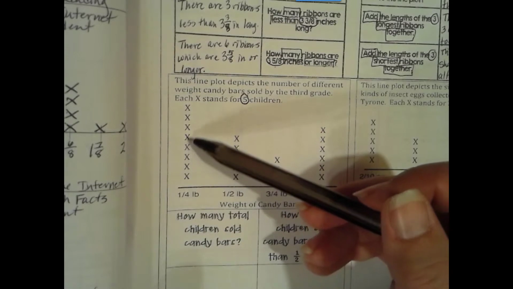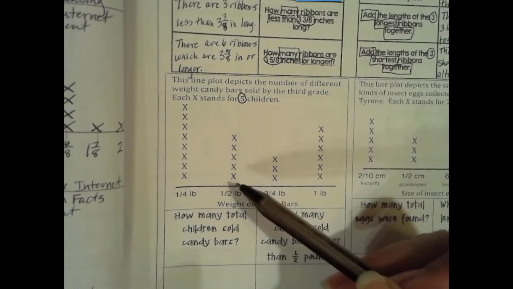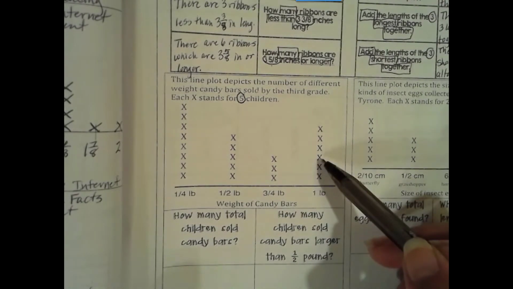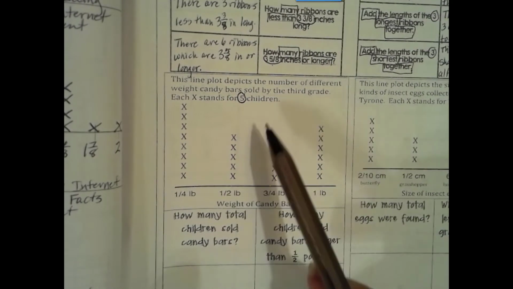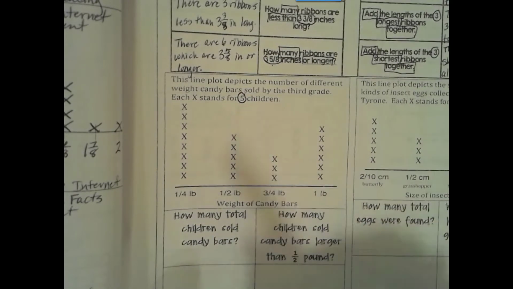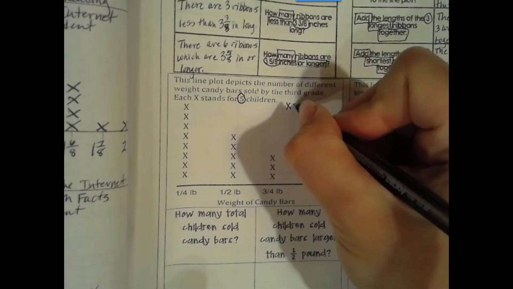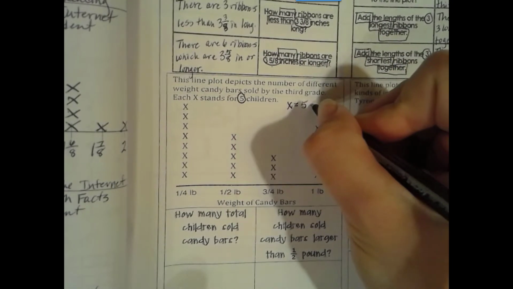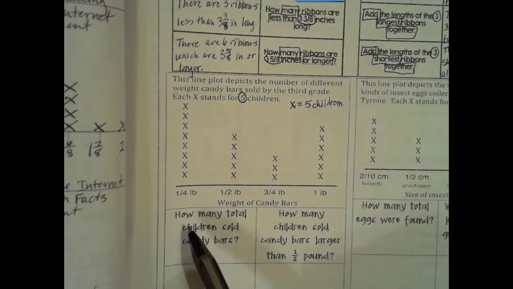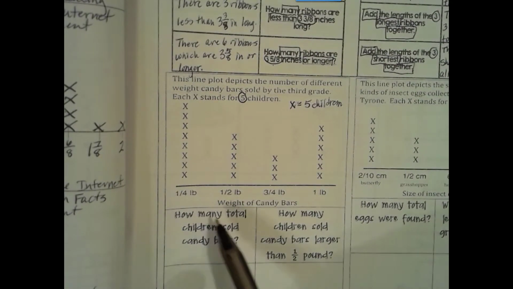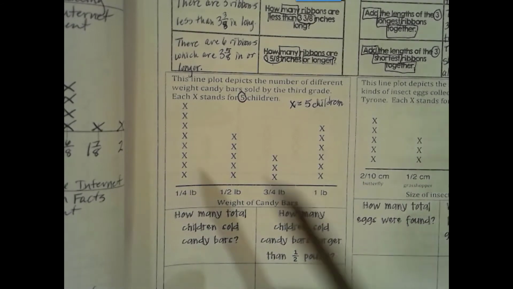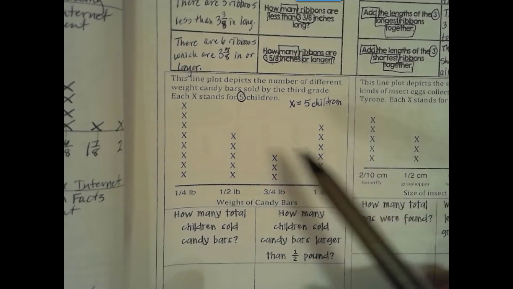So 5, 10, 15, 20, 25, 30, 35, 40. 5, 10, 15, 20, 25. 5, 10, 15. 5, 10, 15, 20, 25, 30. This is why it's so important to read our directions. So our scale here is every X stands for 5 children, not 1. So how many total children sold candy bars? Well, you can just do what I did and count by 5s.